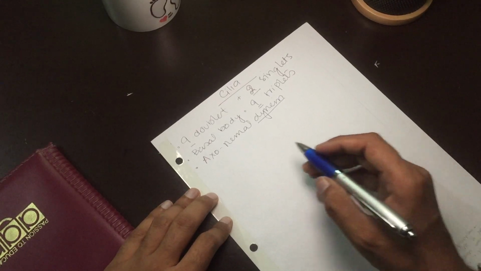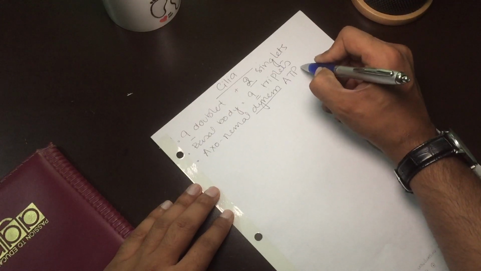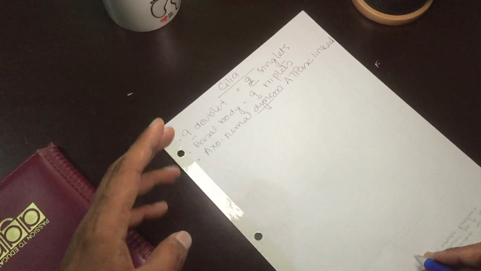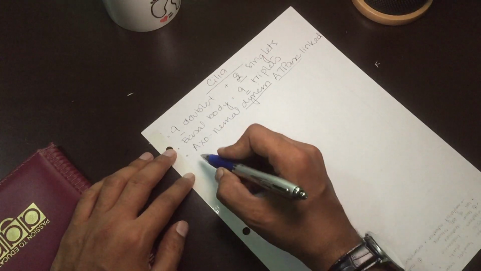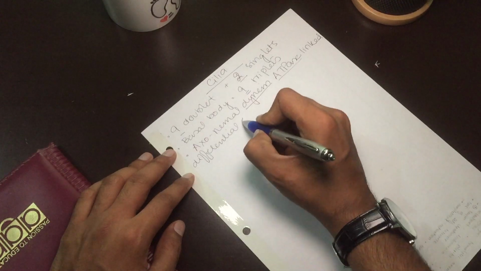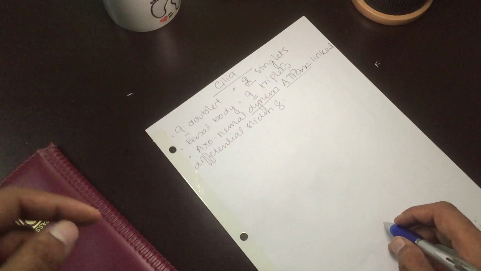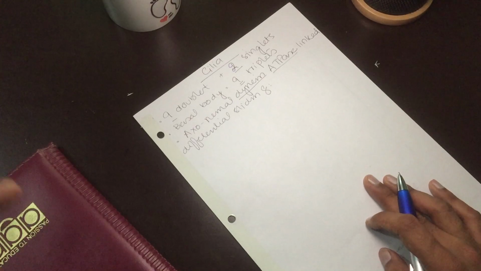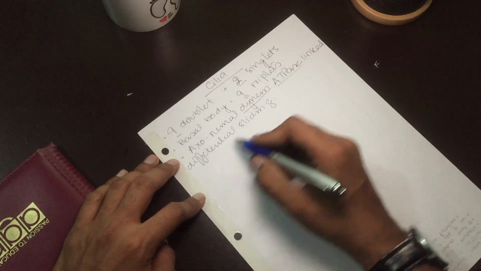So axonemal dynein, which is associated with the ATPase enzyme. So ATPase is linked with that dynein, and this ATPase use ATP molecule to generate a differential sliding or movement, and this movement help the cilia to make mucociliary clearance type of function in the ciliated epithelium.